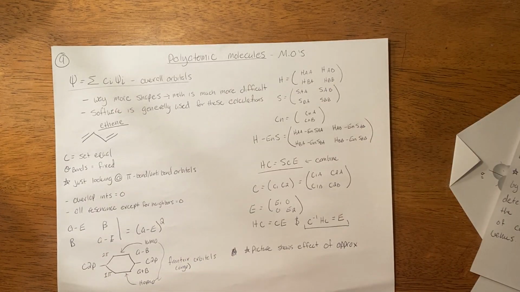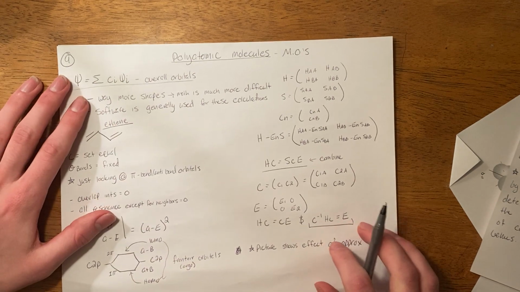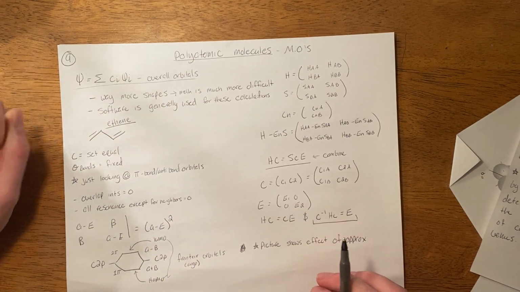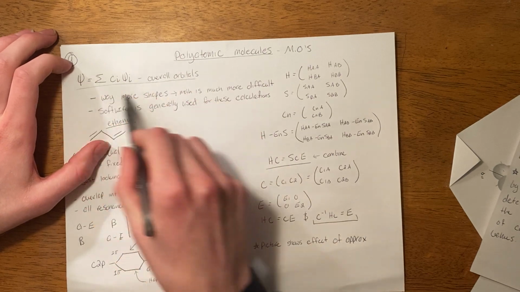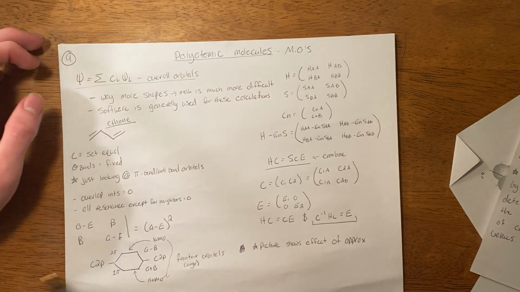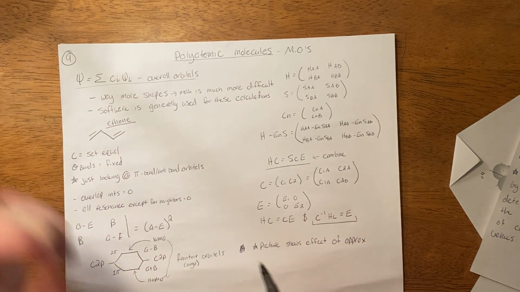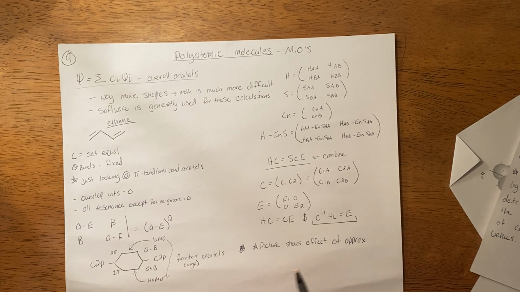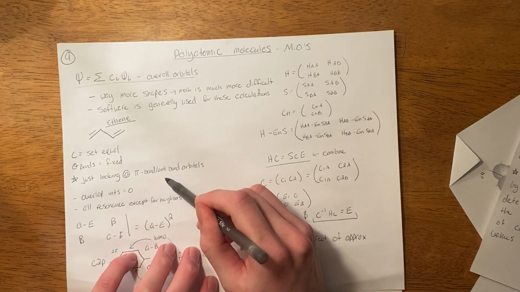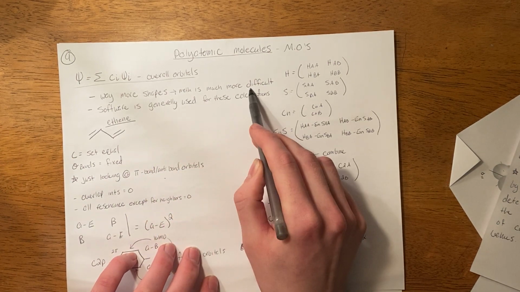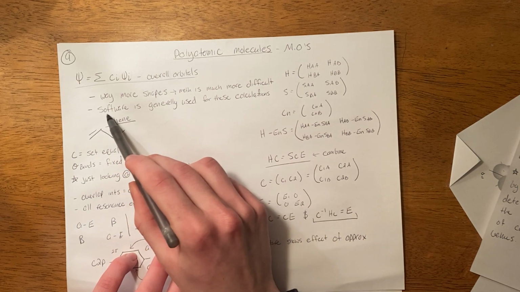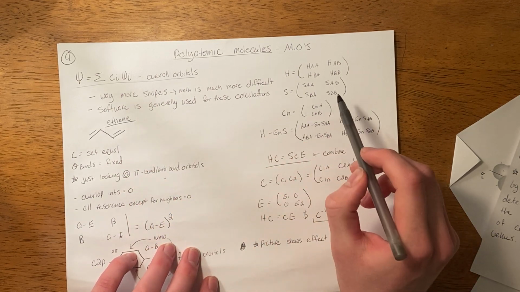And then there are a few other things for polyatomic molecules. Again, we're just summing up all these constants in the wave function, very much similar to the heteronuclear diatomic, but now we've got way more shapes, and this makes the math much more difficult, and essentially we have to use software for these calculations.